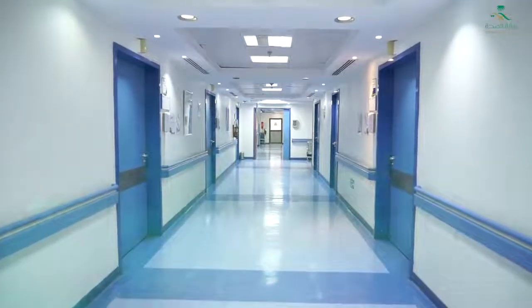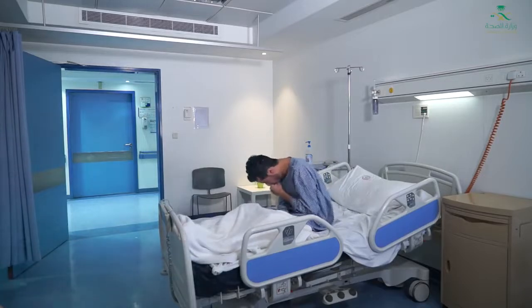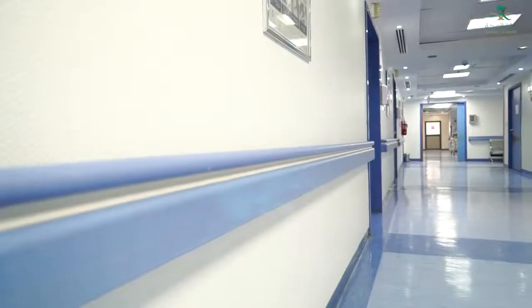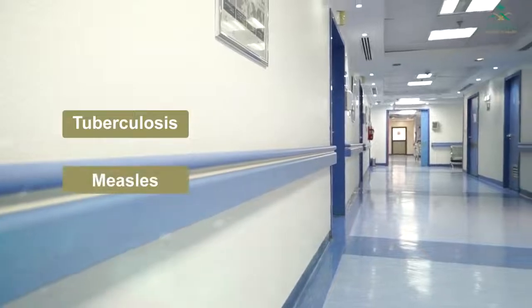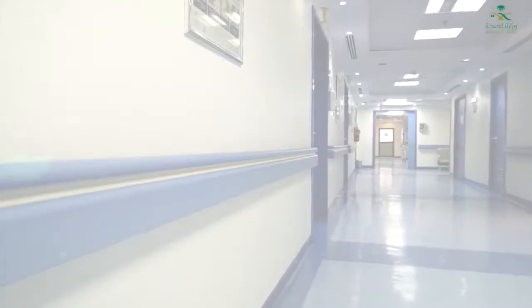They hang in the air much like invisible smoke. They can travel on air currents over considerable distances. Examples of diseases transmitted by airborne routes include tuberculosis, measles, and chickenpox. Precautions must be implemented to prevent airborne transmission.